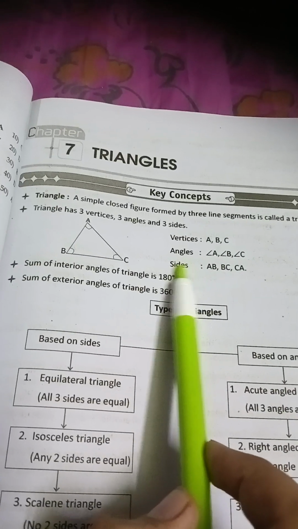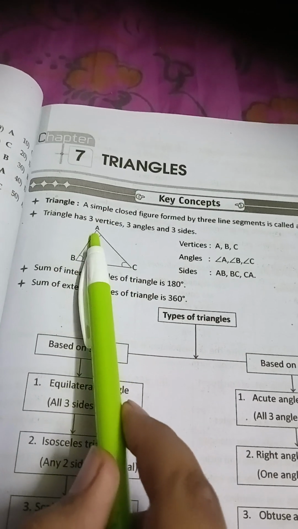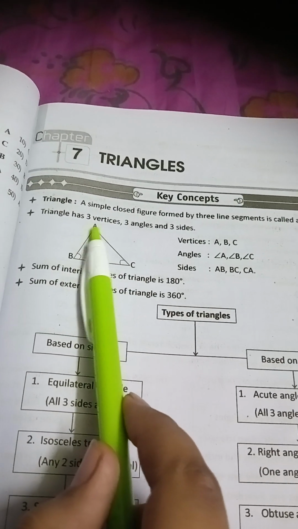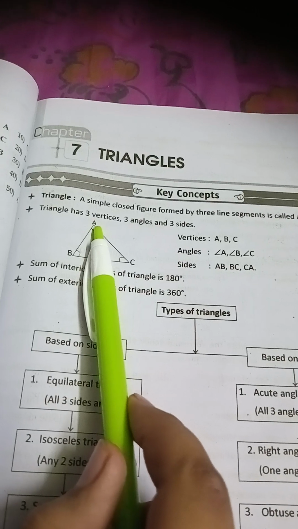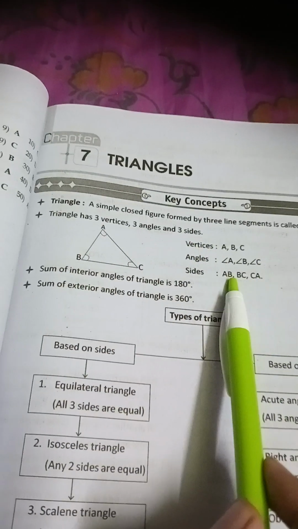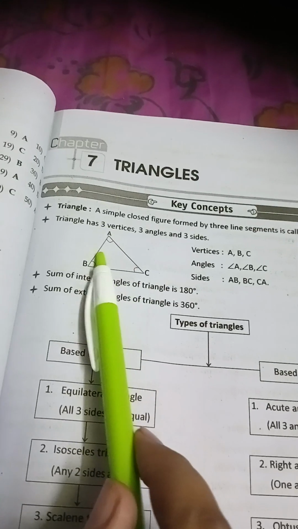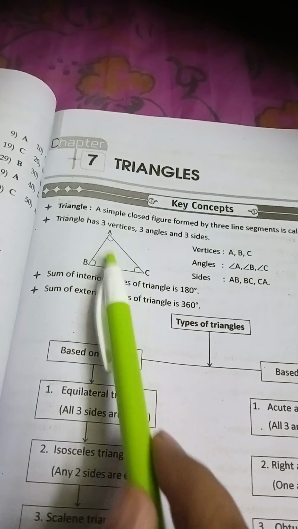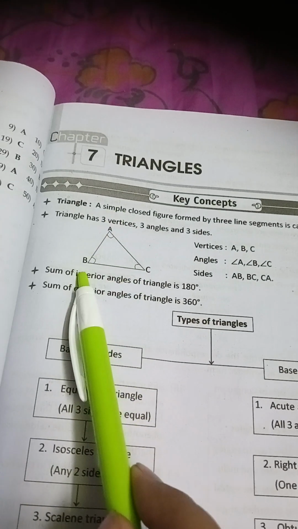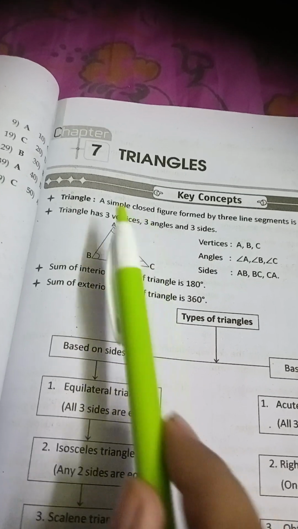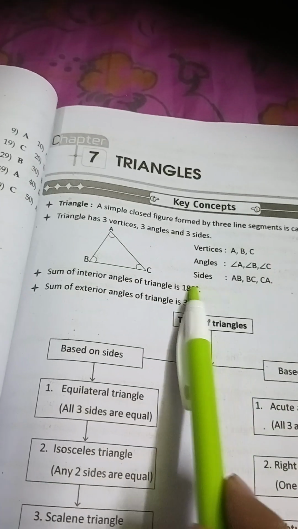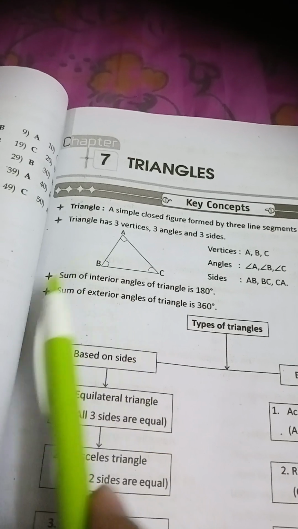The sides. Sides represent lengths. Imagine AB is the first side. Suppose this is 3 centimeters. This represents the length of a side of a triangle. AB, BC and CA are the sides of this particular triangle.